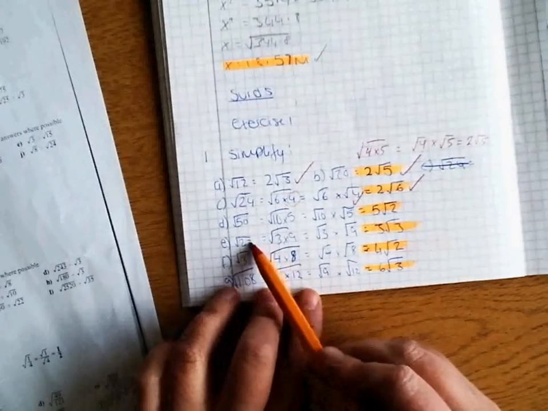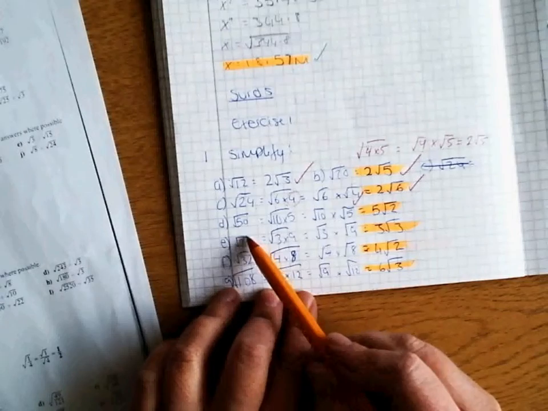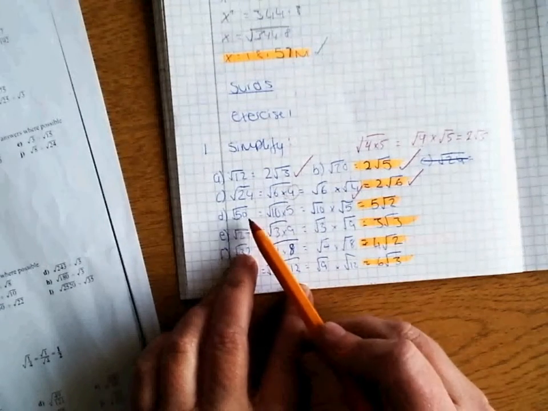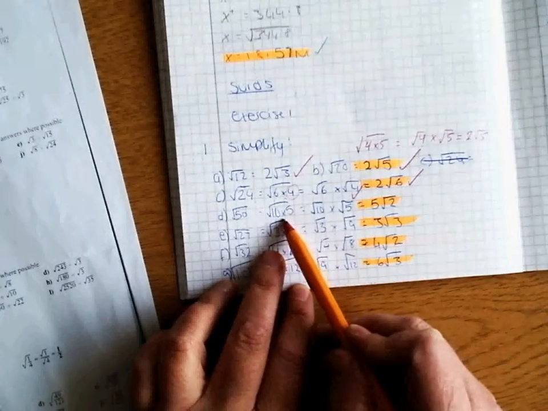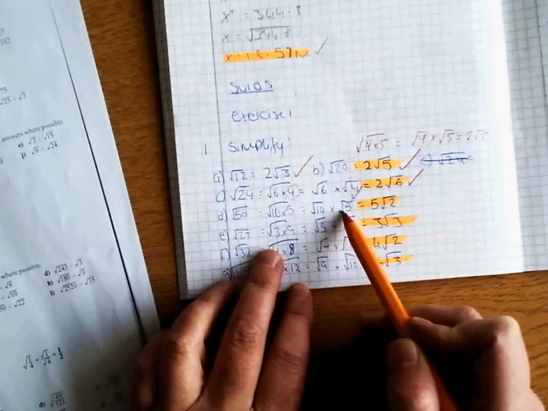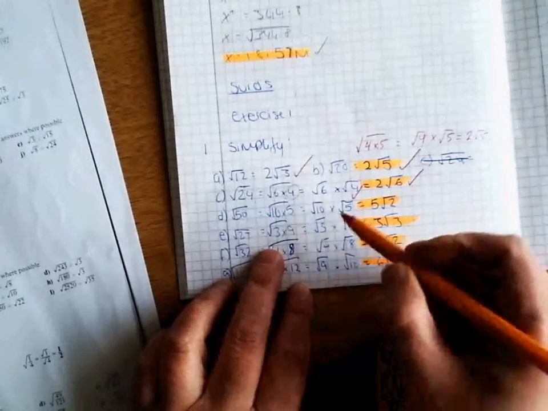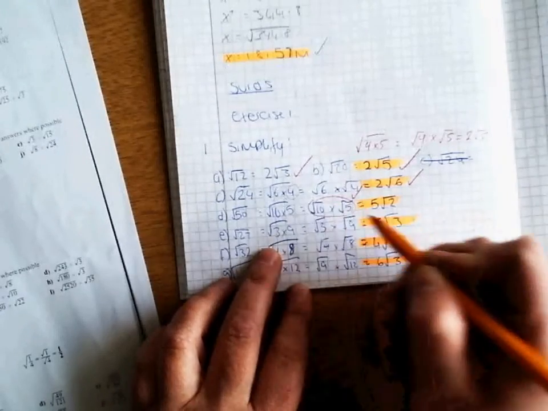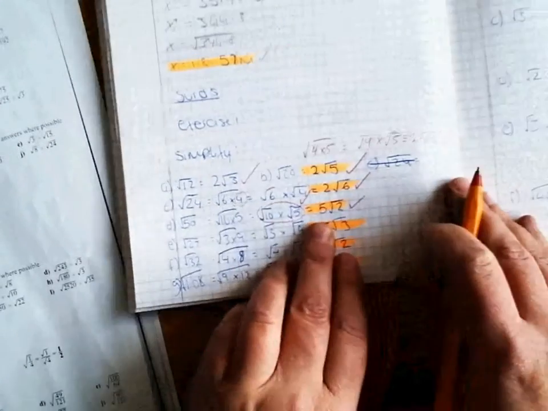Okay, here I see square root of 50 was written as square root of 10 times 5. Okay, and then you split this way, and it is not quite clear how you arrived at this correct answer.